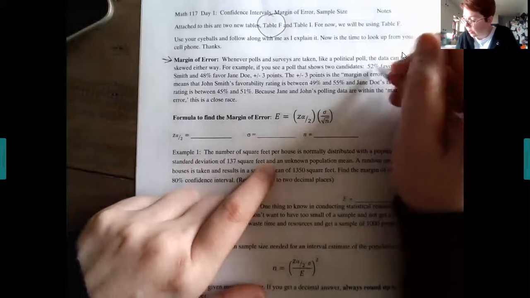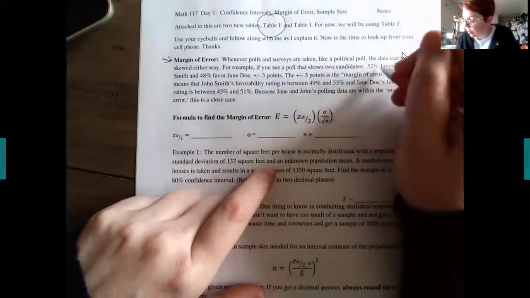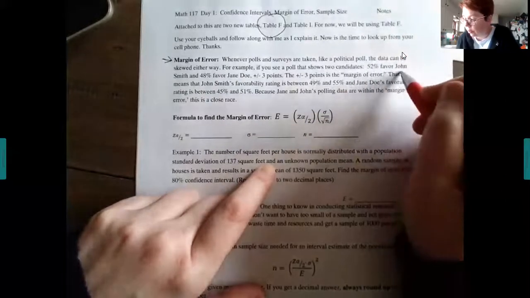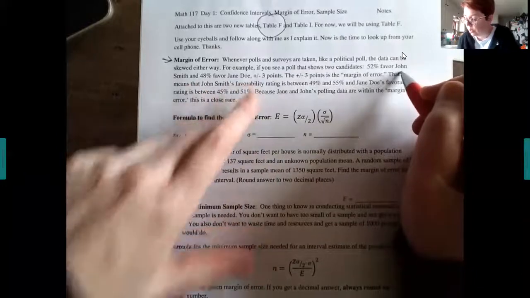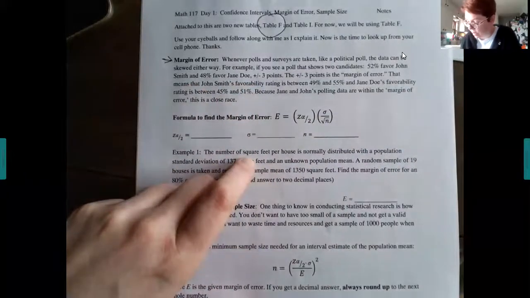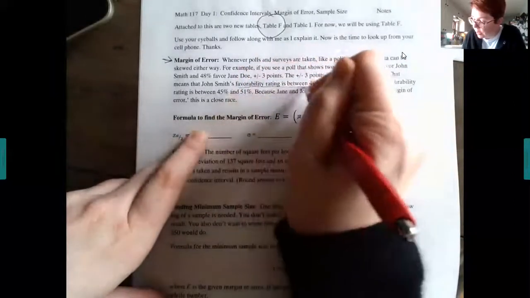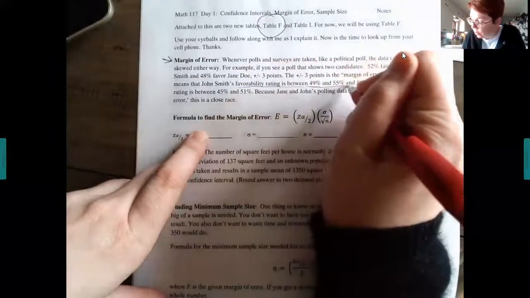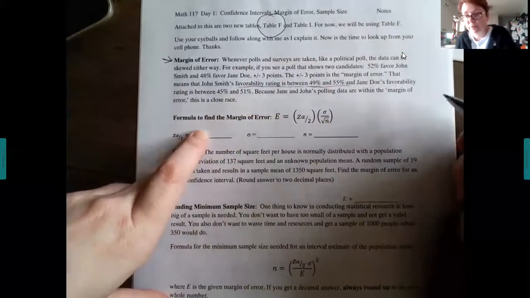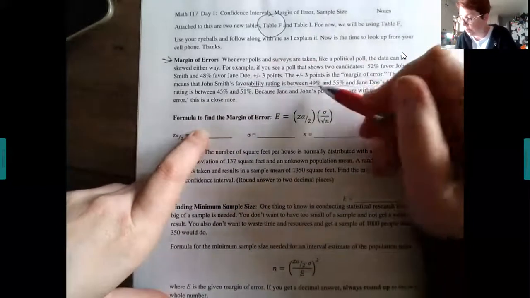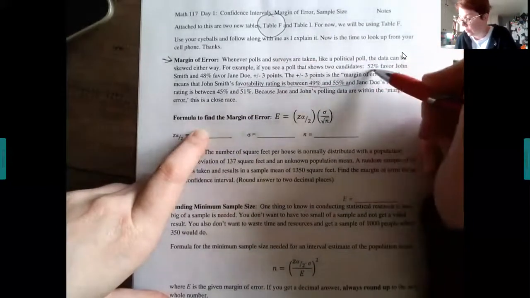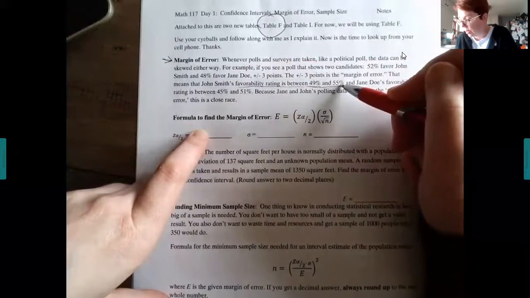So if they did a poll and they said 52% of people favor John Smith, plus or minus 3, that means with that margin of error that his favorability rating is actually between 49 and 55%. So 52 minus 3 gets us 49. 52 plus 3 gets us 55.